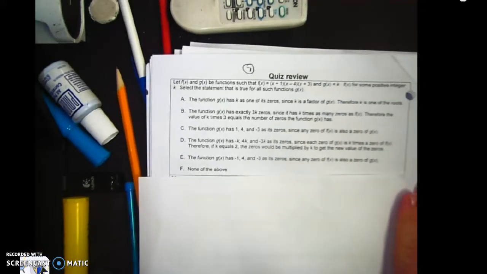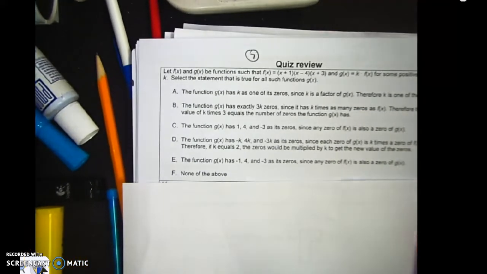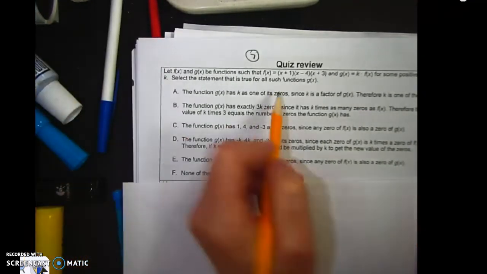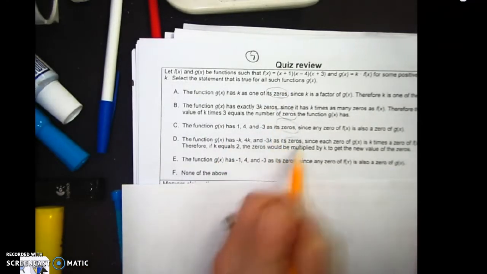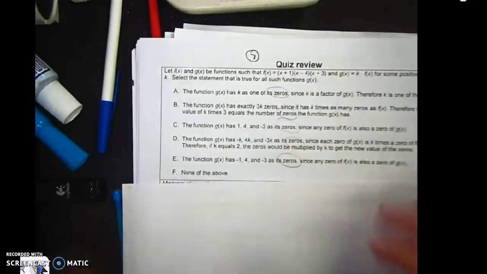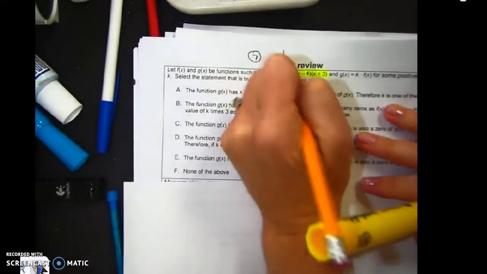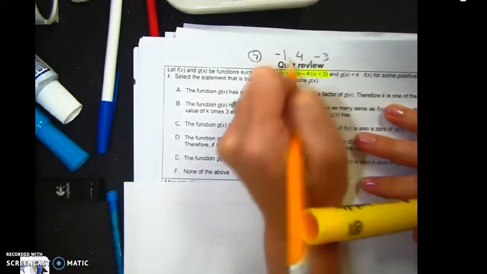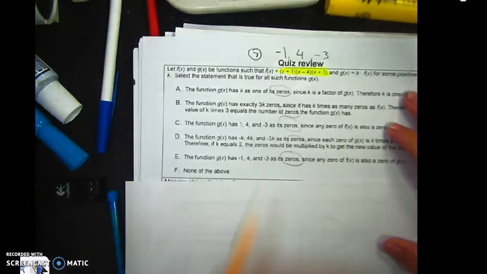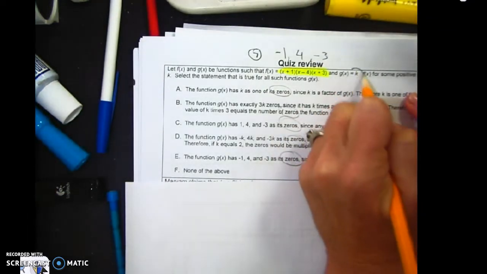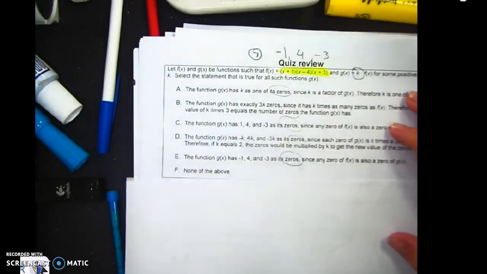So this is multiple choice, so there's quite a few questions on here, but one theme that I notice is the word zeros. So when I see this, I'm going to look at the question and focus on the zeros. So I know that the zeros are -1, 4, and -3. That means I have 3 zeros. And what it's saying is that I have a constant in front. That's what K stands for.